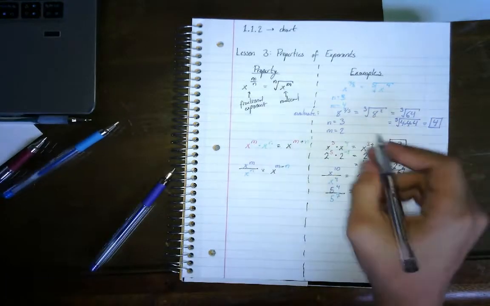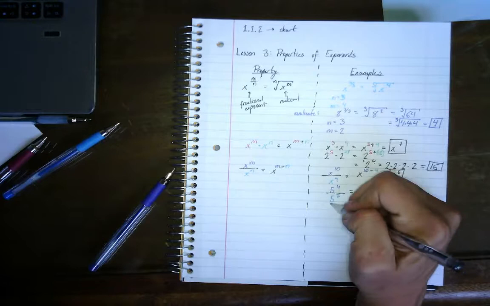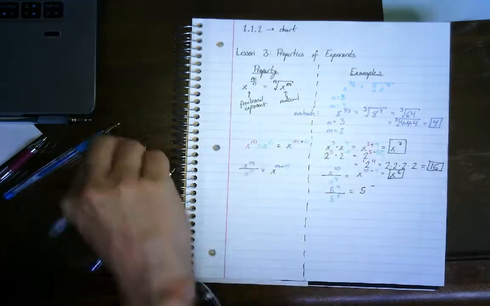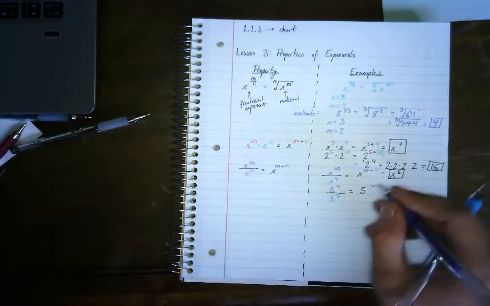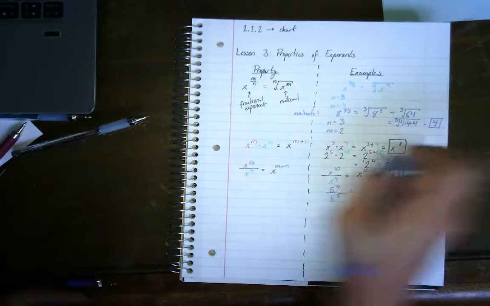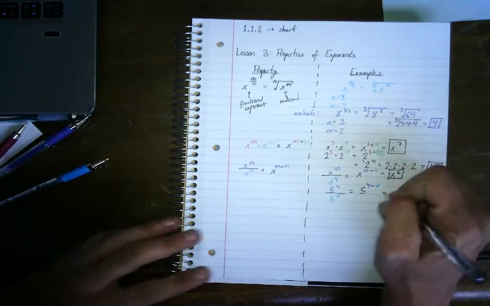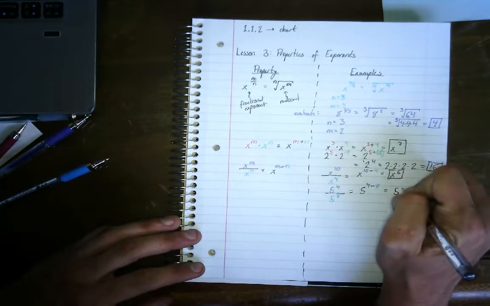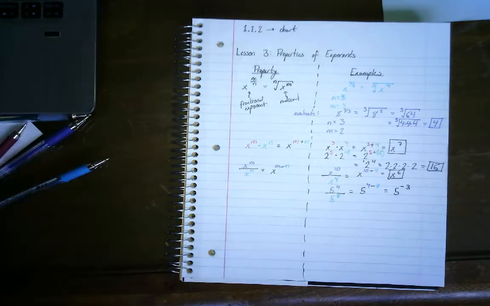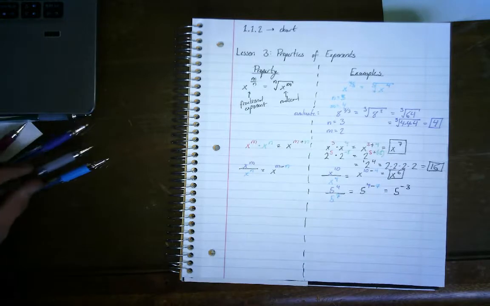So in this case, we subtract the 7 from the 4 because our base is 5 on both. So we've got 4 minus 7. So 4 minus 7 is going to give us a negative 3. And so this is as much as we can simplify it right now with all the properties we know.